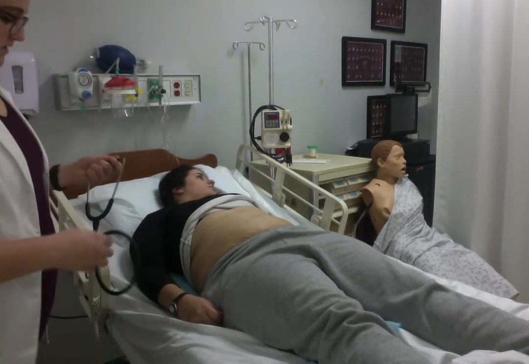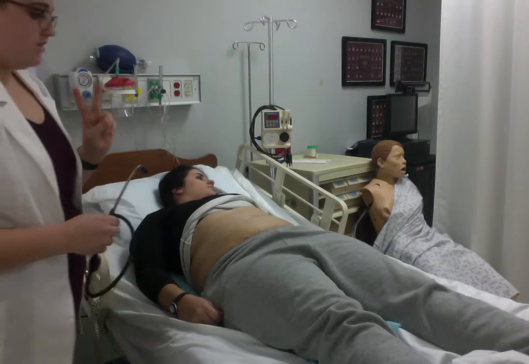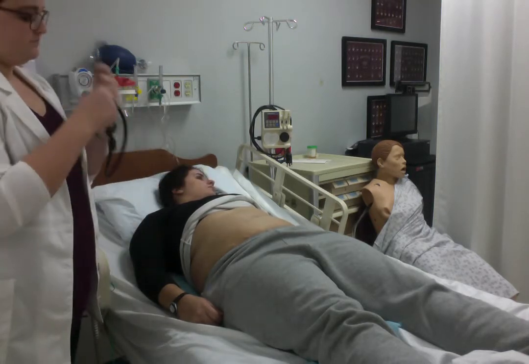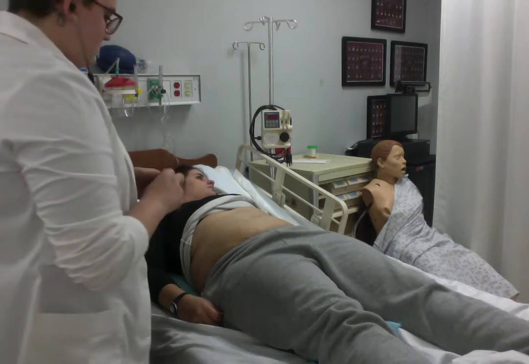So what I'm going to do first is check for bowel sounds in all 4 quadrants, 2 different places. Thank you so much, ladies. I really appreciate it.